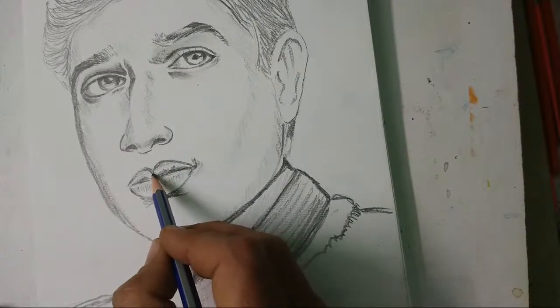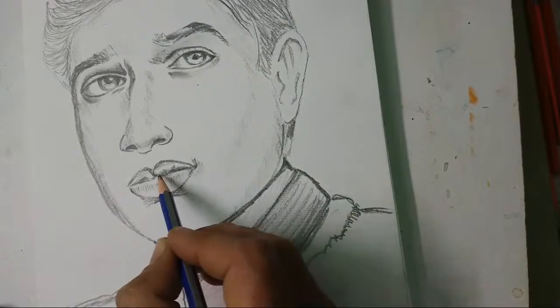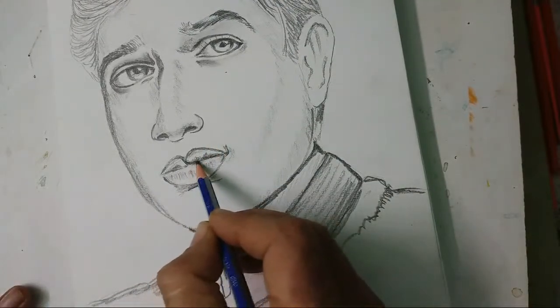Now lips, let's do one more time. The finishing of the lip, let me do. So just put some detail in the lip on the lower side.